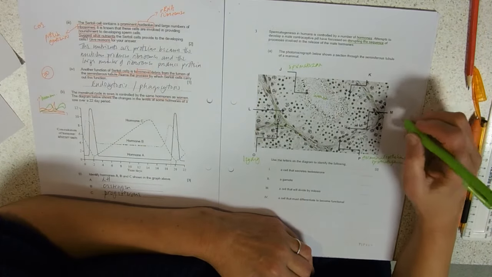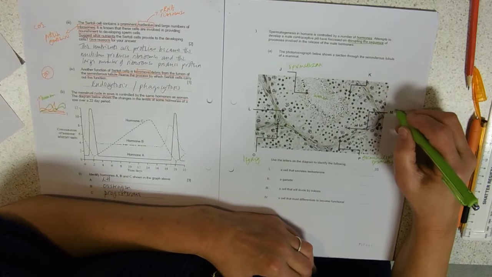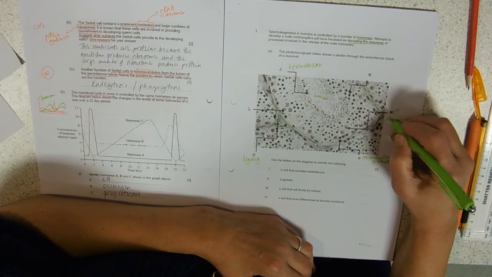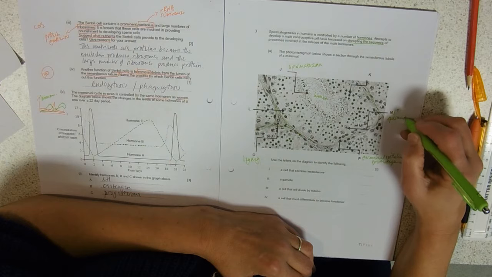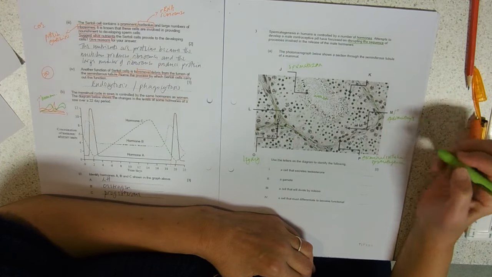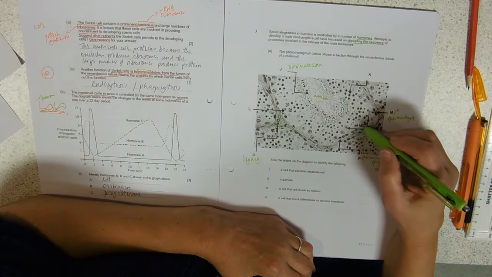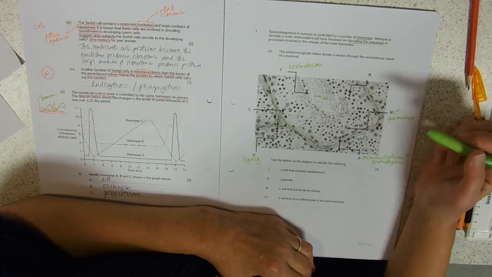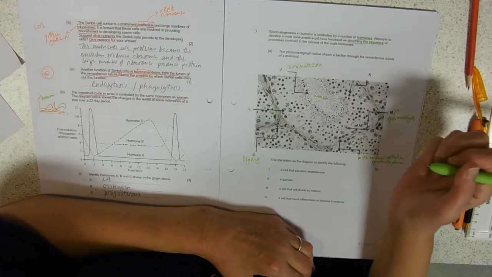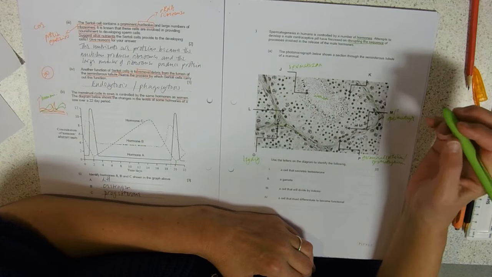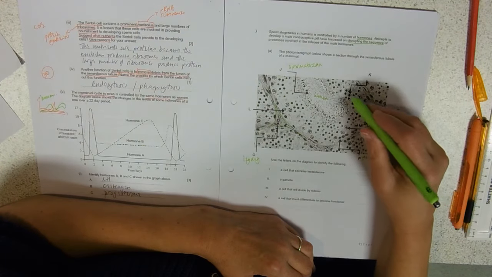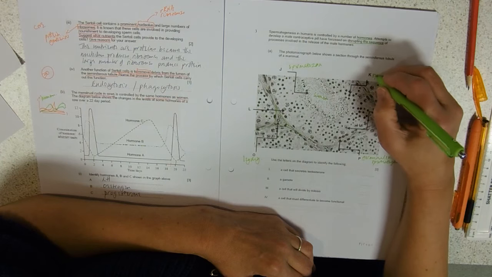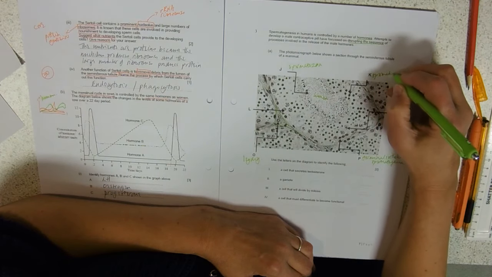That's probably a primary spermatocyte maybe. It's quite near the outside. It's clearly in this layer of cells that are undergoing cell division. And then we've got lots of these little small black dots. I think they're going to be spermatids.